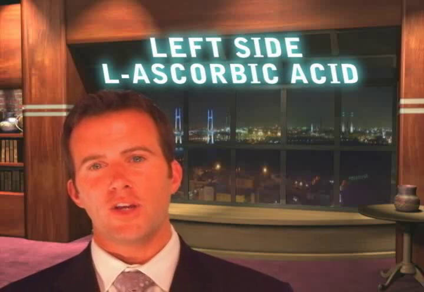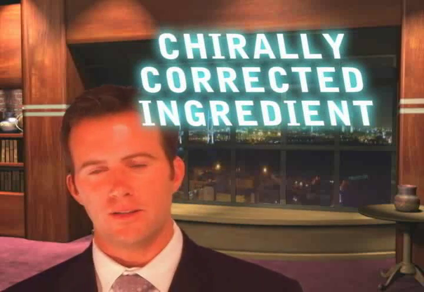So you'd say, well, gosh, I bet vitamin C is good for the skin. Well, they did research on it, and they actually found that when you use the right-handed version of a vitamin C molecule, it actually increases inflammation. It has no antioxidant ability in the skin, and it certainly doesn't stimulate collagen or elastin production. Lo and behold, it was the left side of the molecule, the L-ascorbic acid, that was proven to be the most potent. So we call L-ascorbic acid a chirally corrected ingredient.